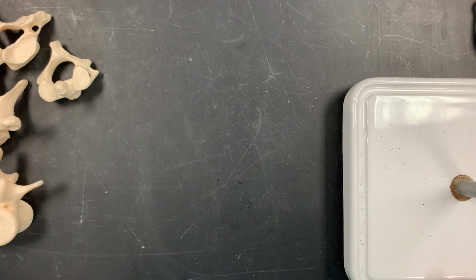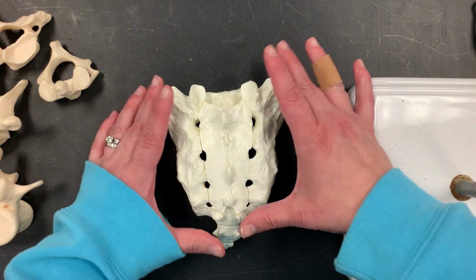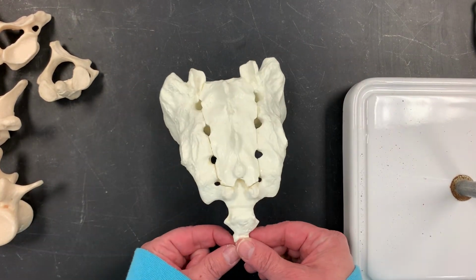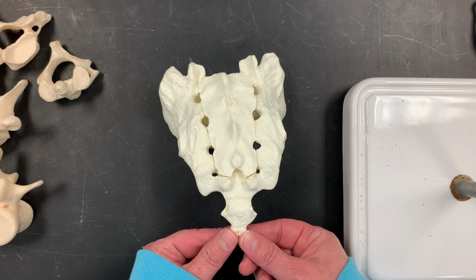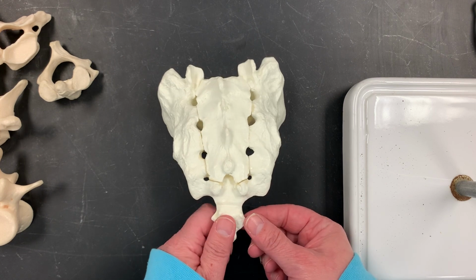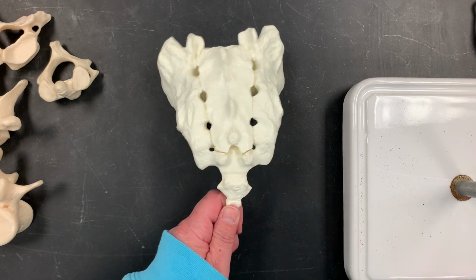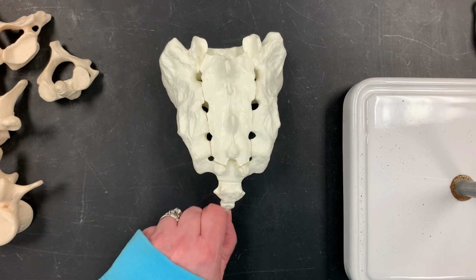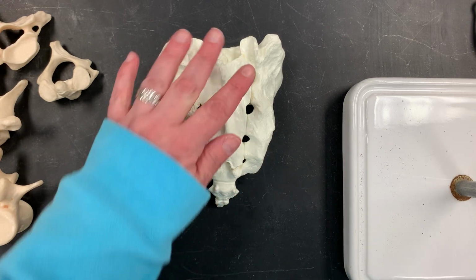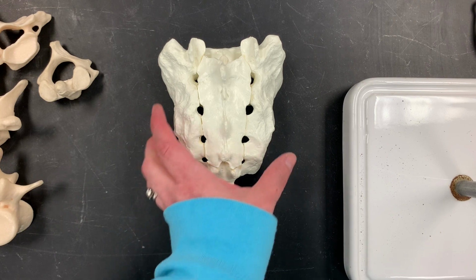And then you've got your sacrum and your coccyx. So this is your sacrum and then your coccyx, and this makes up your tailbone. The coccyx is the very base. This breaks a lot of times. Sometimes if you fall on the ice, it really hurts and there's nothing you can do, you can't put a cast on that at all. So that's your sacrum and then your coccyx.